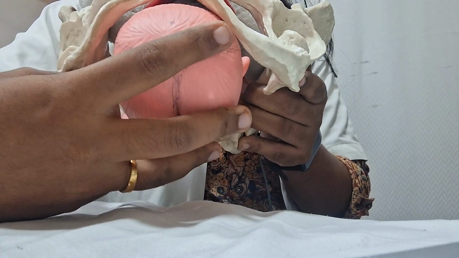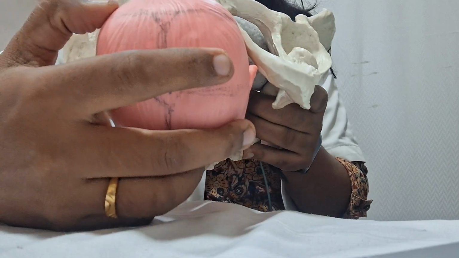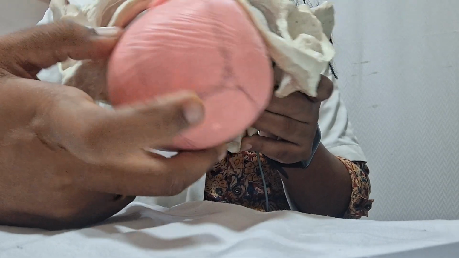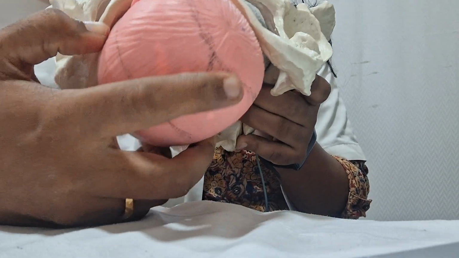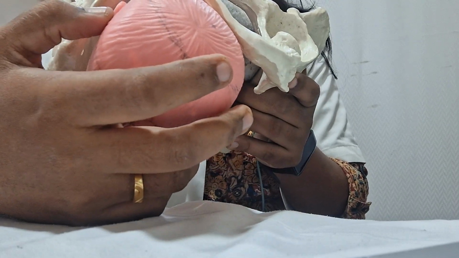Then after internal rotation, there is extension. The head is delivered out by extension. Once the head comes out, it goes back towards the same position, the left occipito anterior position. So the same position, it again goes back outside. It is known as restitution.